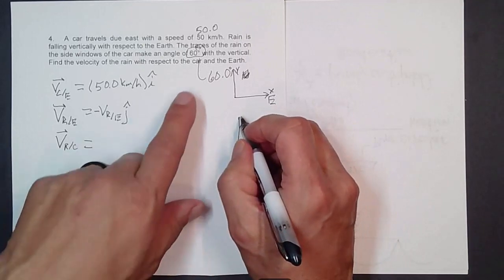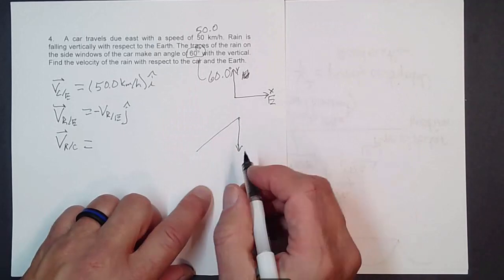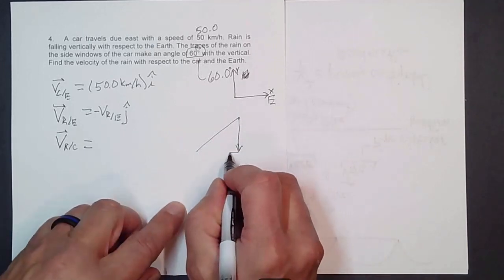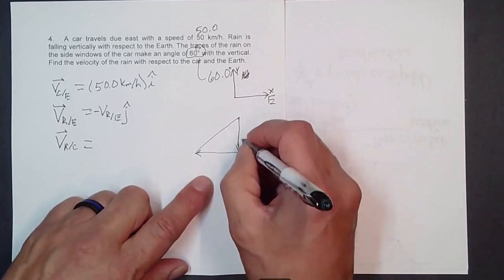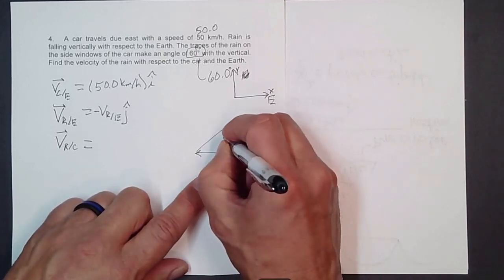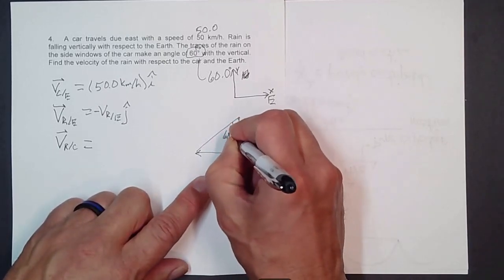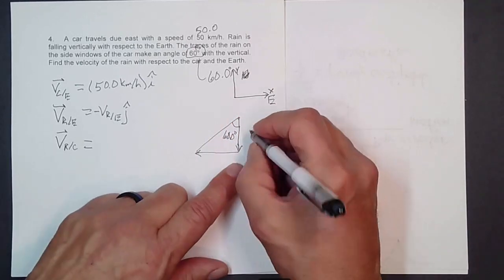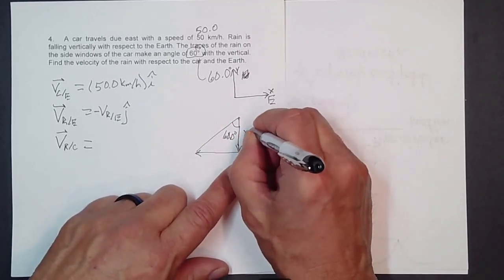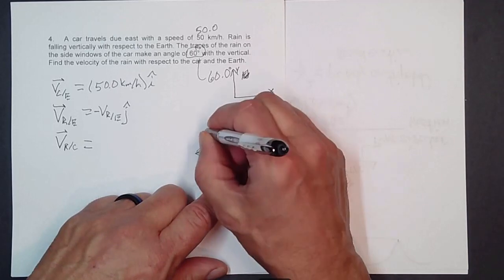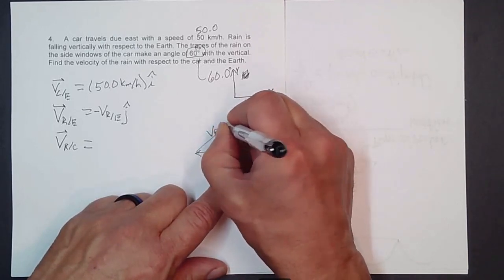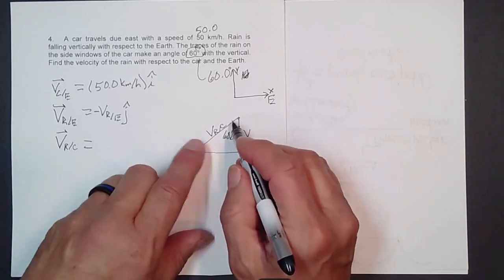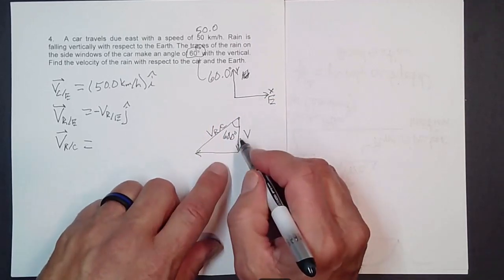It makes an angle of 60 degrees with the vertical, so maybe that's about 60 degrees. This will be 60.0 degrees. The magnitude of this will be the velocity of the rain with respect to the car. This over that will be the cosine of 60 degrees.